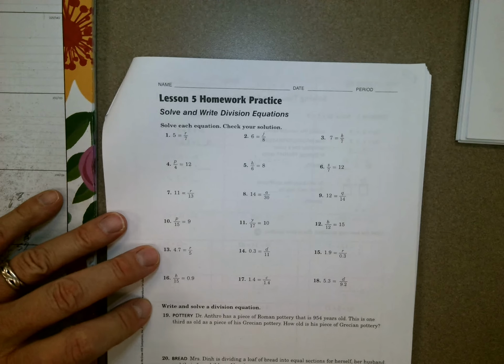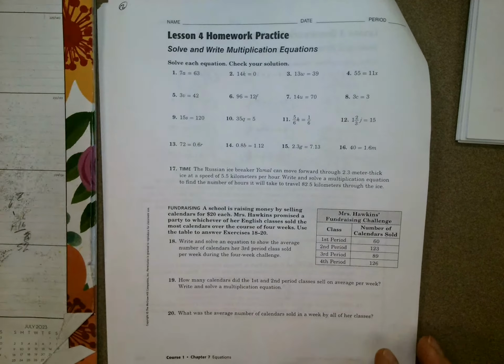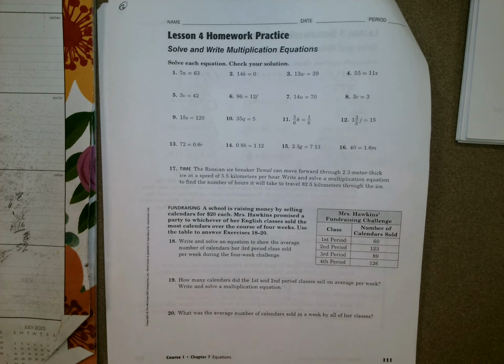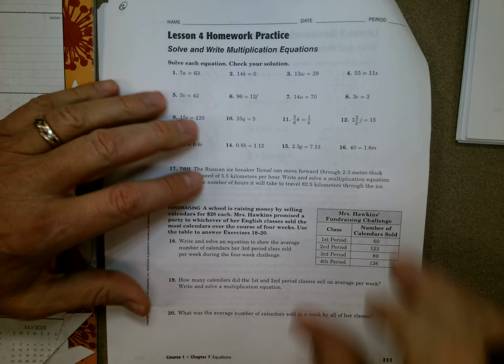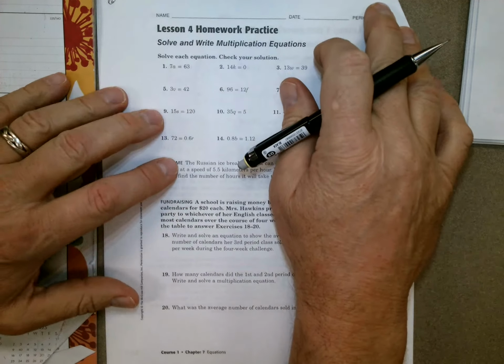Okay. And again, just like yesterday, we're going to be showing our work with a balance beam and performing the division property of equality and what we call the multiplication property of equality. It just means that we're going to be doing the same operation on each side of the balance beam.